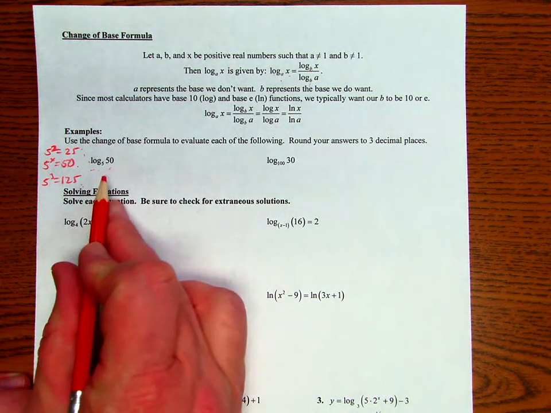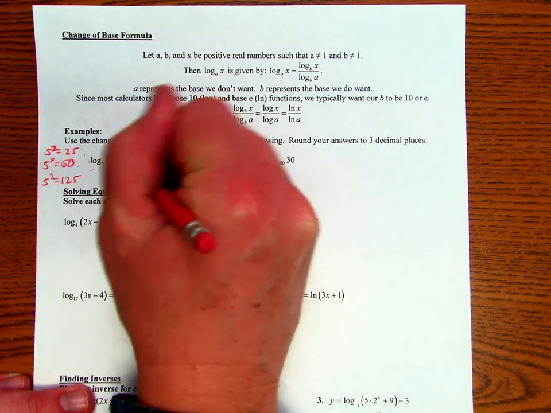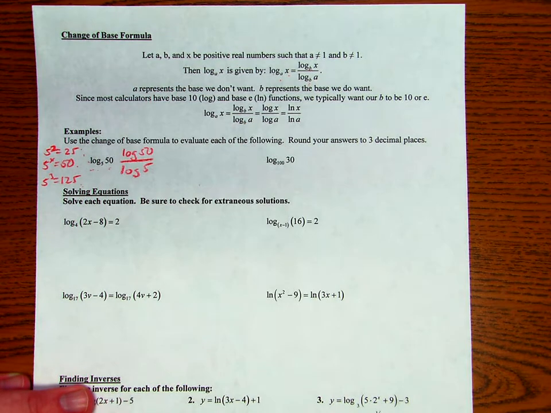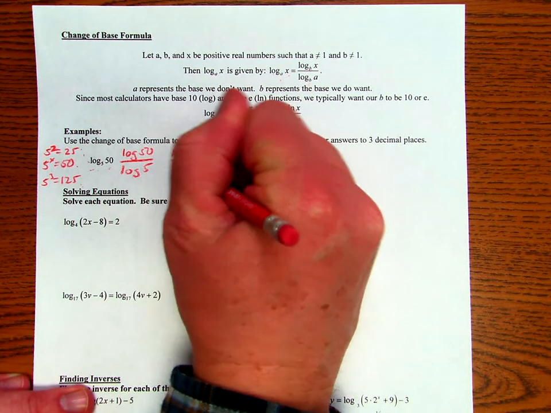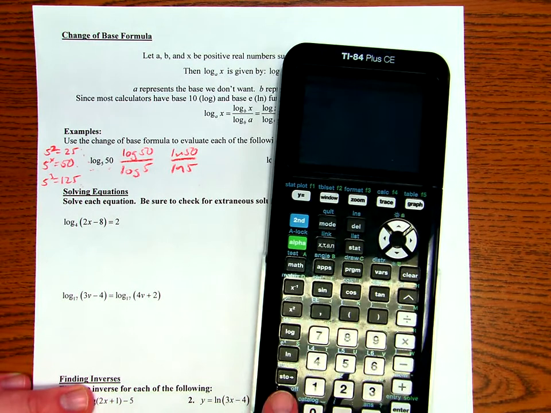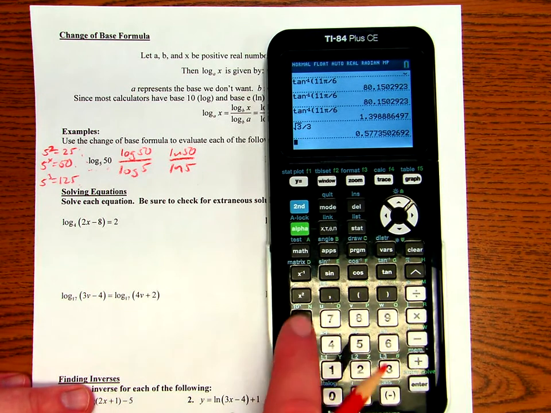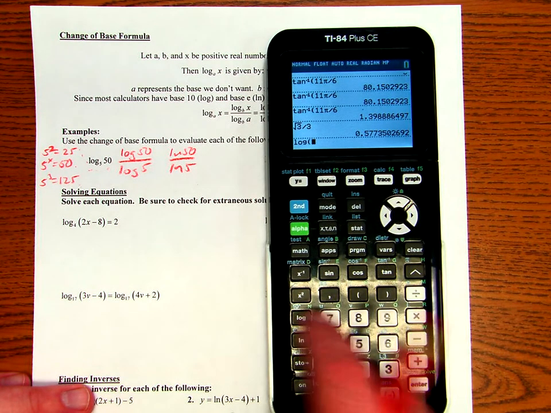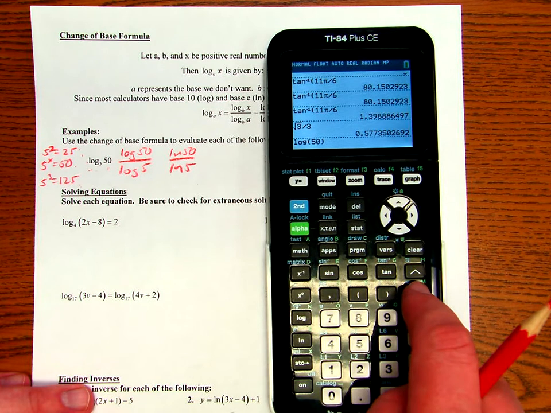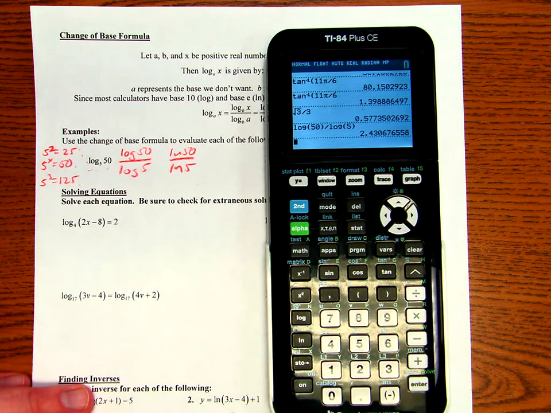If we converted that to base 10, that would be log of 50 divided by log of 5. Or if we converted it to base e, that would be ln of 50 divided by ln of 5. So without using any advanced features on this calculator, just the log or the ln button, we can do log 50, close parentheses, divided by log 5, and you get about 2.43.